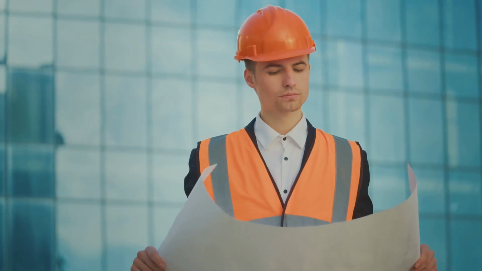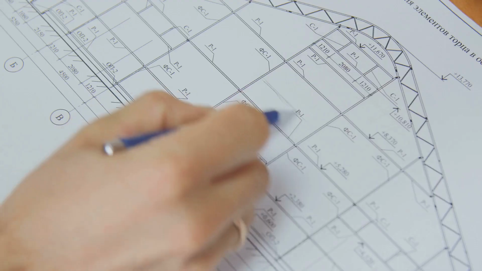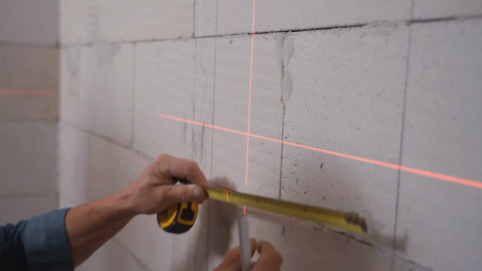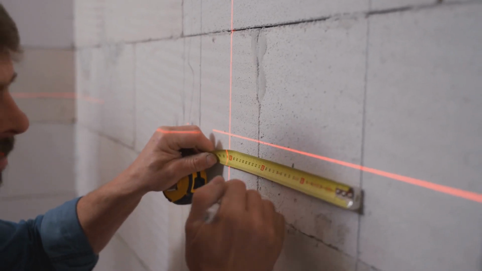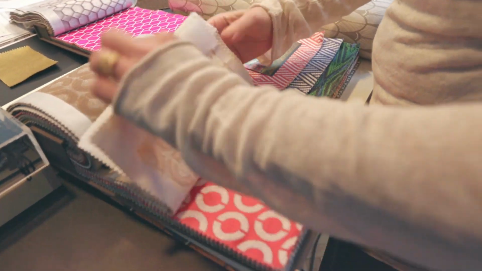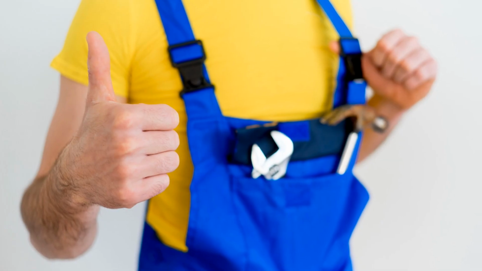Now that you understand the basics, keep practicing. The more you work with blueprints, the easier it will become to decipher those lines, symbols, and numbers. And remember, always double-check your measurements and don't be afraid to ask questions. After all, a job well done starts with a clear understanding of the plan. Good luck, and happy building!